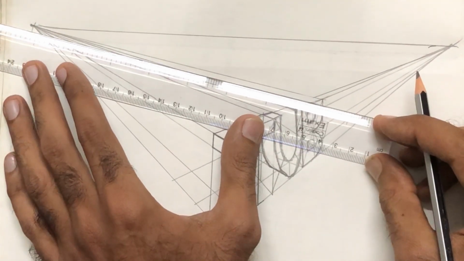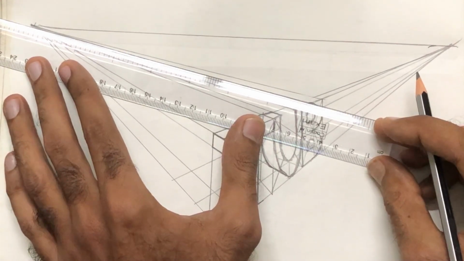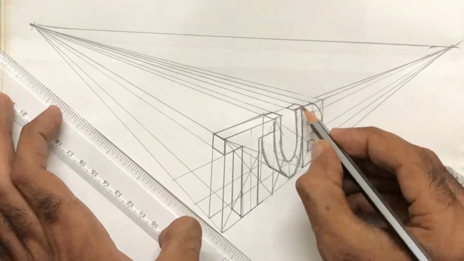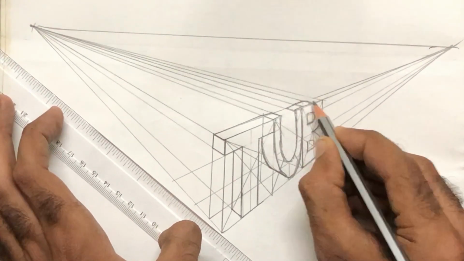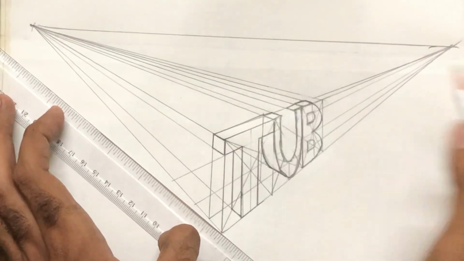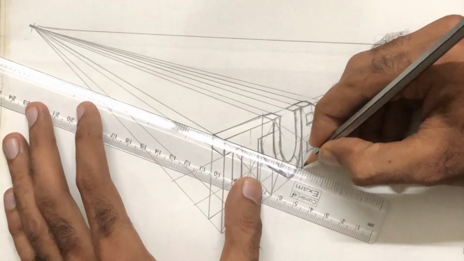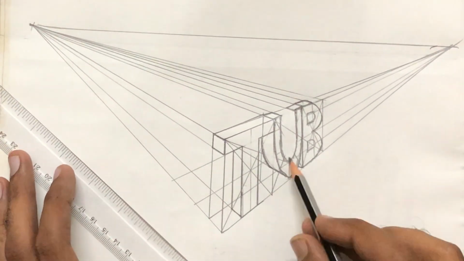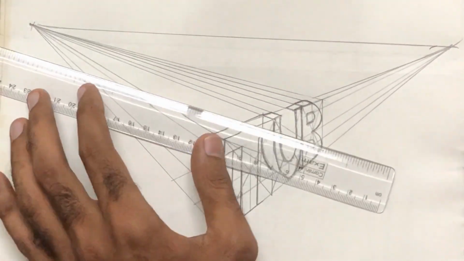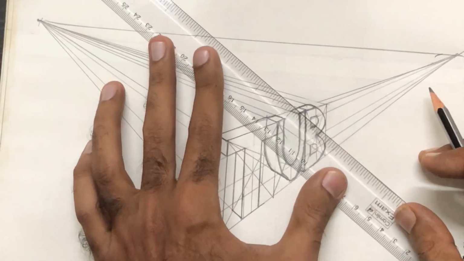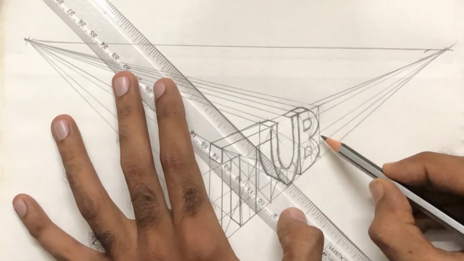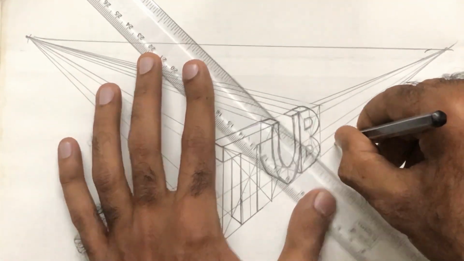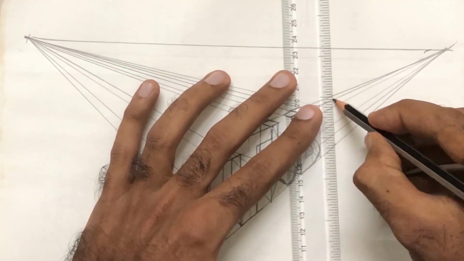We have to join this one towards the vanishing point. Got it? So now it will be coming like this and it will be going like this. That's it. And finally it's over here, the depth. We got TUB. We need a letter E. So from this point to this point, let's draw a line. It will be coming like this. So let's draw like this.